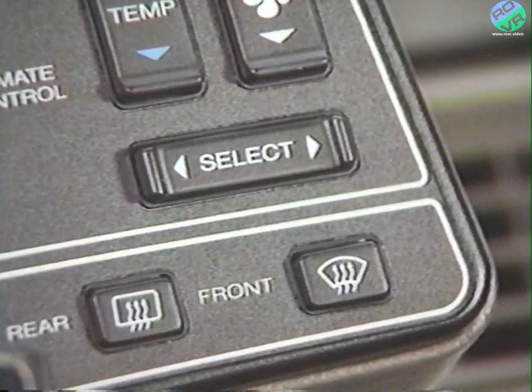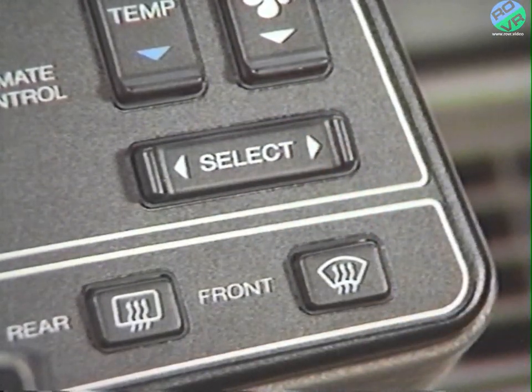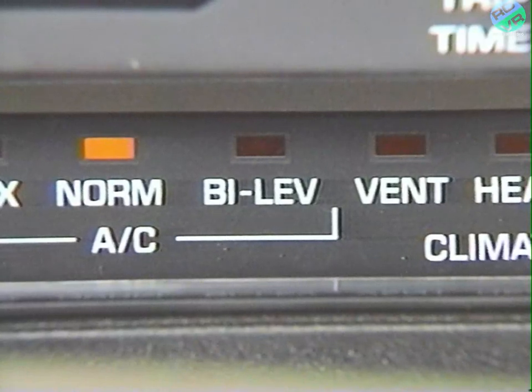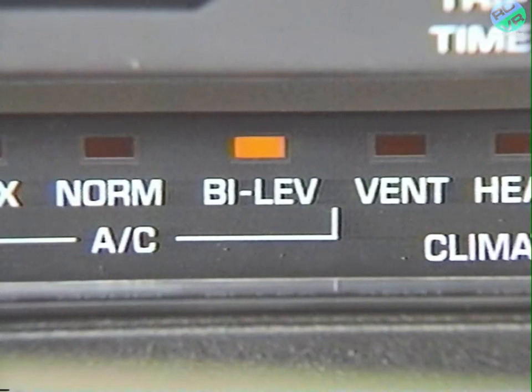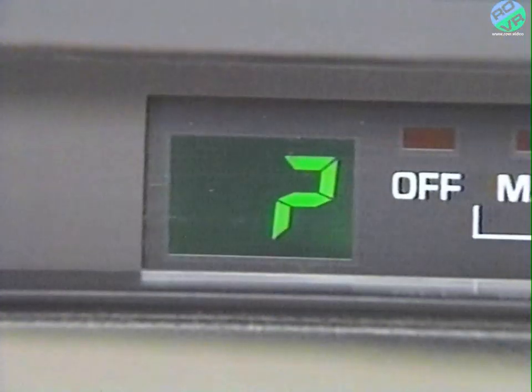To check the accuracy of the in-car temperature sensor, press the select switch right arrow. The mode indicator display will change from norm to bi-level to indicate the change, and the in-car temperature will be displayed. Now, as in sub-mode 1, if the circuit is open or grounded, a question mark will appear instead of a temperature reading. Once a repair is made, it's easy to erase faults from the system.